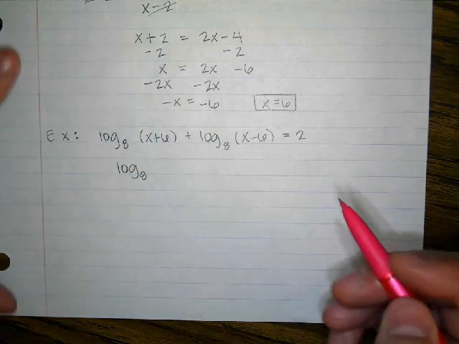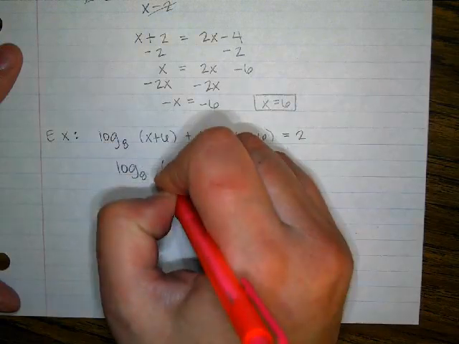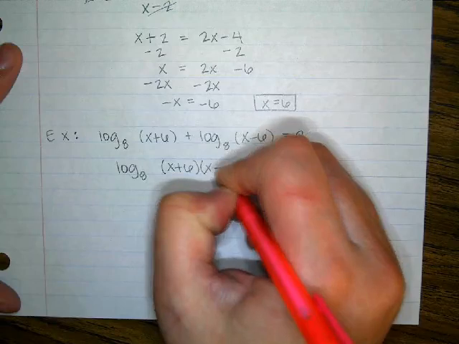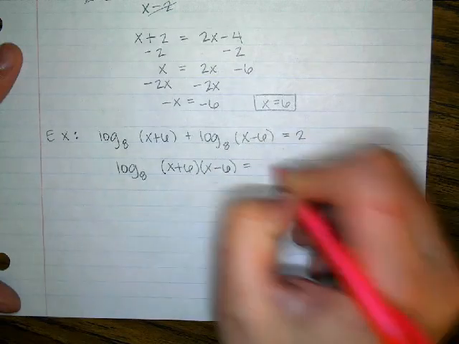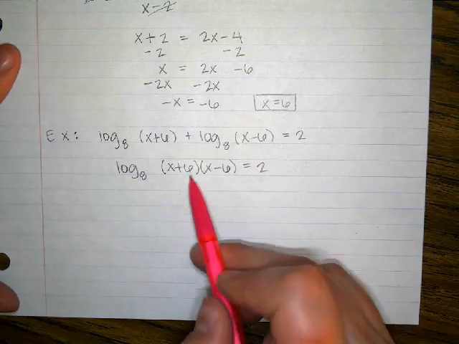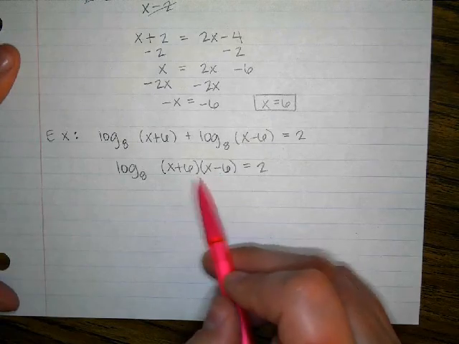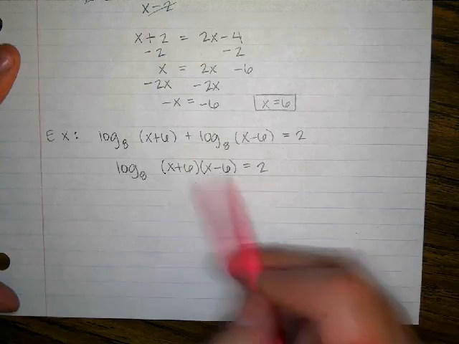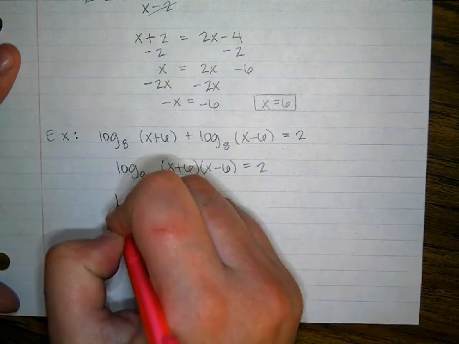These are conjugates, the factors of a difference of squares, right? When you multiply those out, what do you end up getting? You get x squared minus 36. Okay?